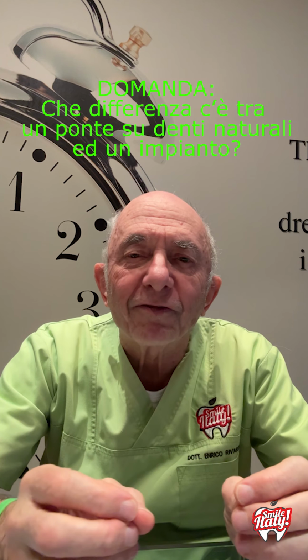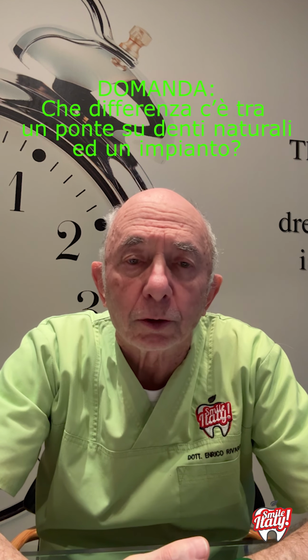Doctor, what is the difference between a bridge and a dental implant? This is one of the questions I get asked most often. The short answer is this. A bridge uses the natural teeth next to the missing tooth we want to replace. An implant, on the other hand, is an artificial titanium root placed directly into the bone where the missing tooth used to be.